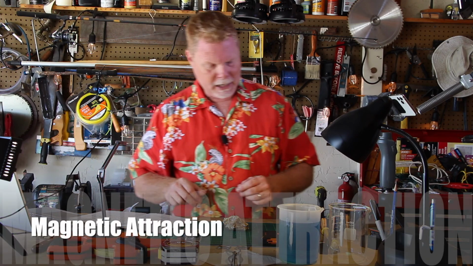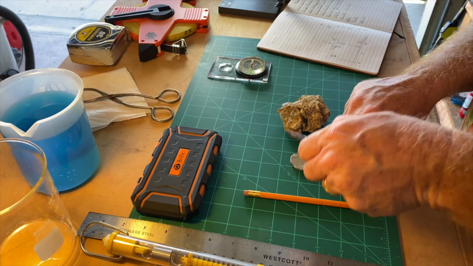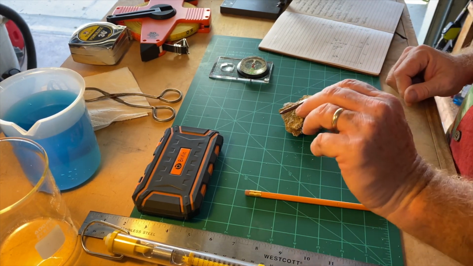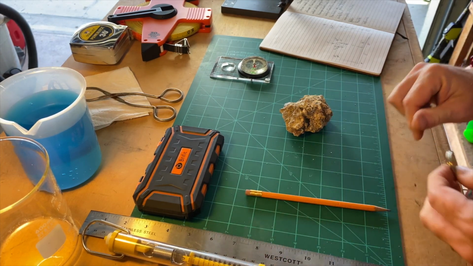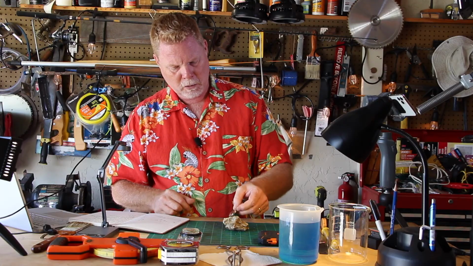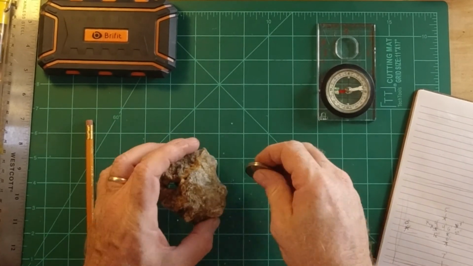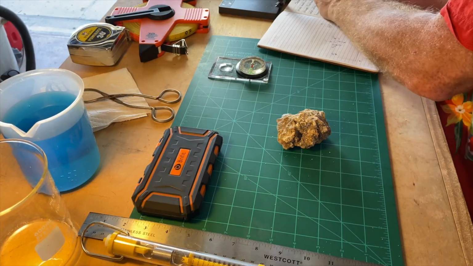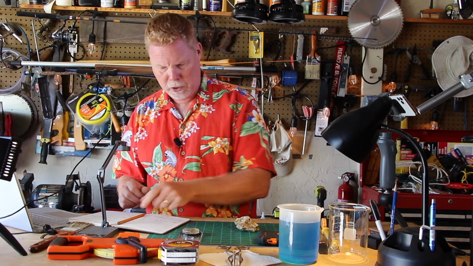Next one is magnetic attraction. So here's a magnet, and I know that it's a magnet because I've tested it. I can see that it attracts this nail pretty quickly. Now I'm going to use my magnet to see if it is attracted to this rock at all. Does the rock pick the magnet up? Is the rock attracted to the magnet? It is not. Magnetic attraction, we're going to record no.